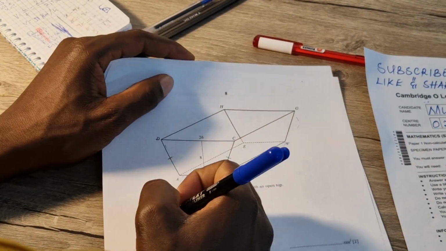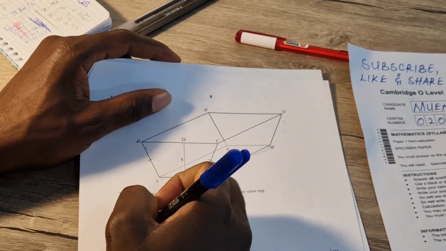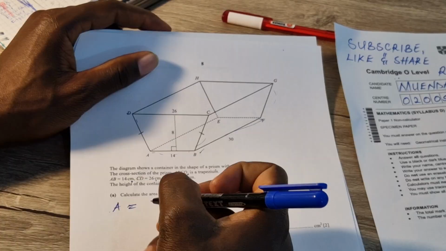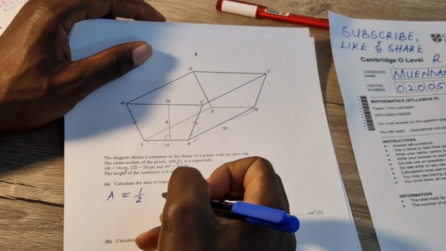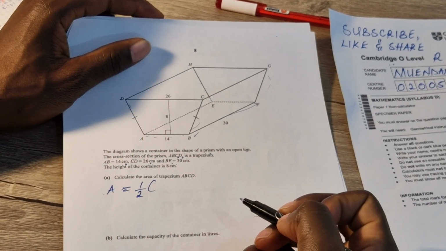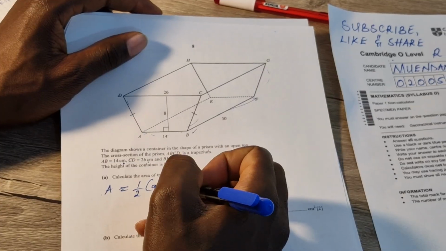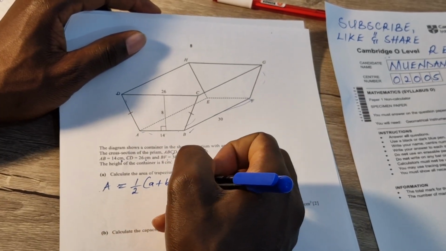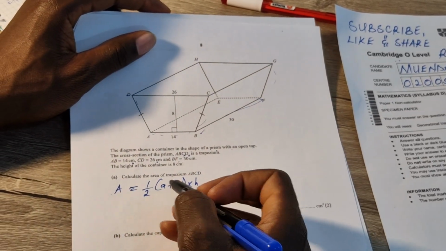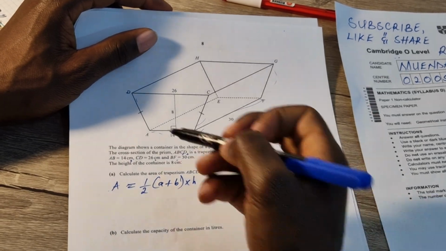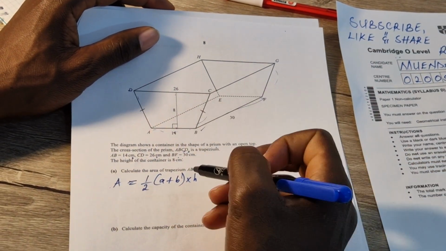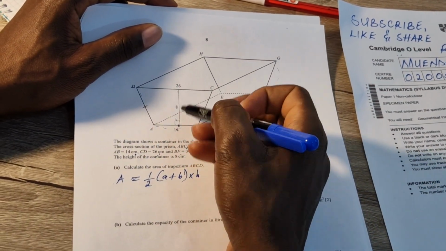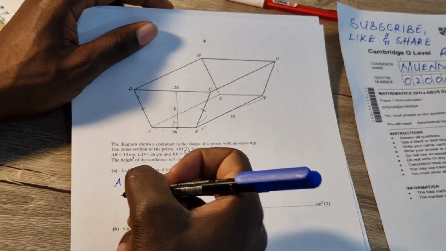So we are saying area is given by half the sum of the parallel sides, A plus B, multiplied by the perpendicular height. A and B represent these parallel sides, and the perpendicular height H is this one, which is 8 centimeters. So we now substitute.